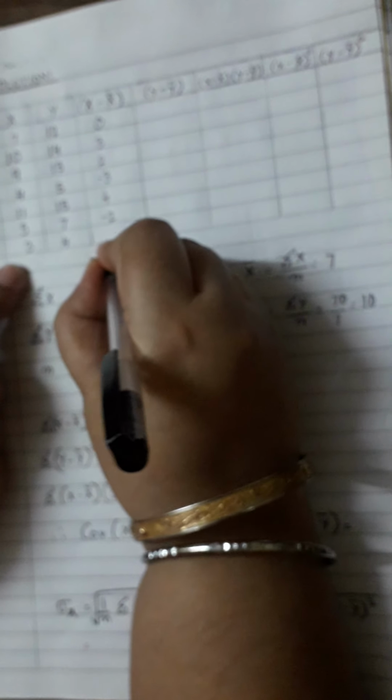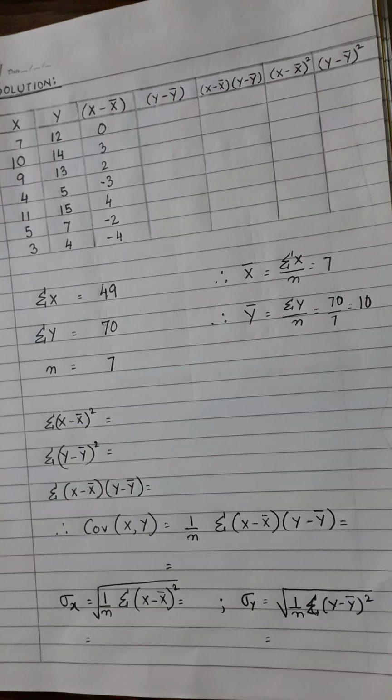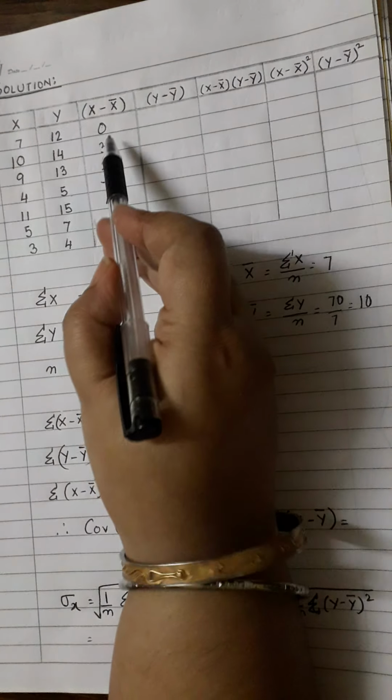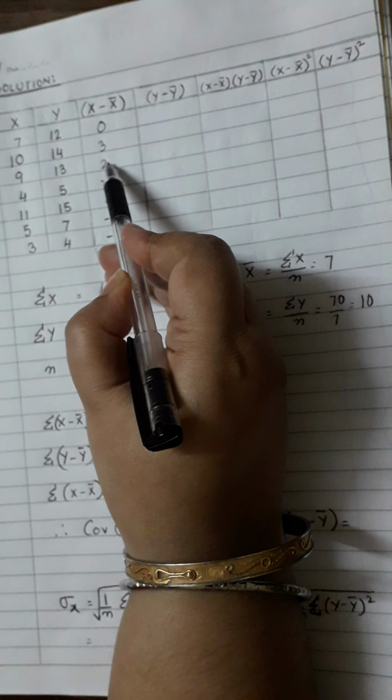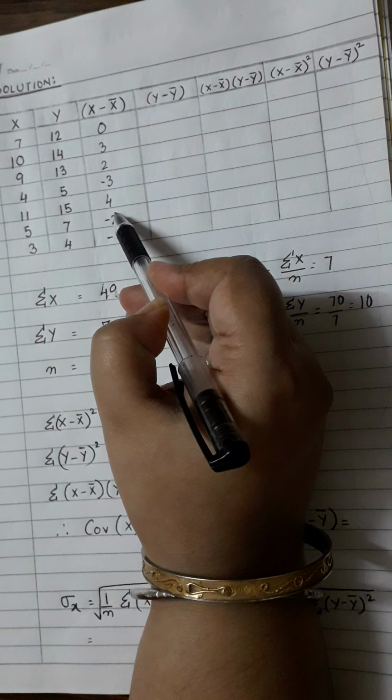And 3 minus 7 is equal to minus 4. Right? So the values are 0, 3, 2, minus 3, 4, minus 2, minus 4.